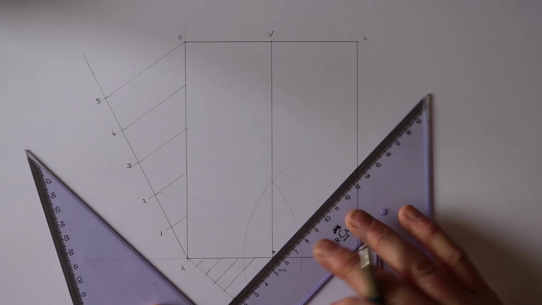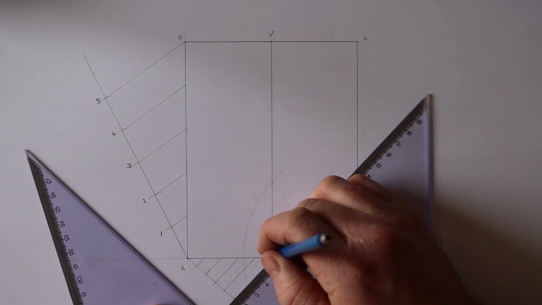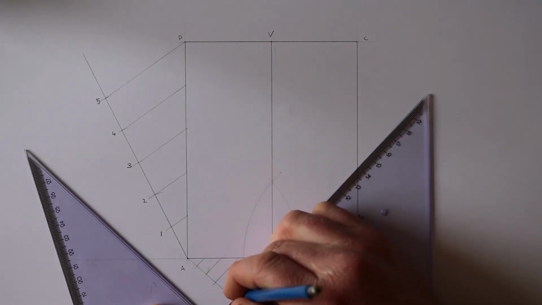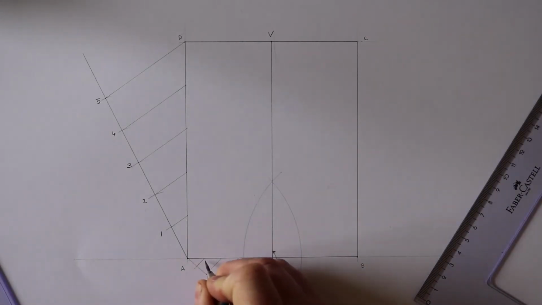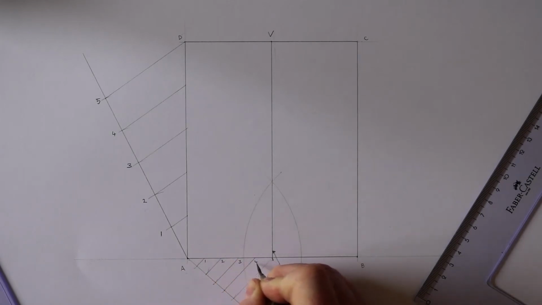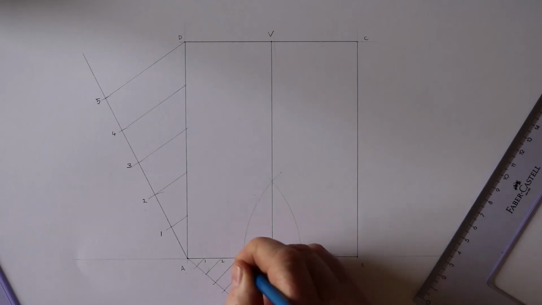I can connect up the last one just to show how I got the angle. So I have a series of points along here. I'm going to label all those as well. That's 1, 2, 3, 4, 5. To be clear, that point is the point that I'm labeling.